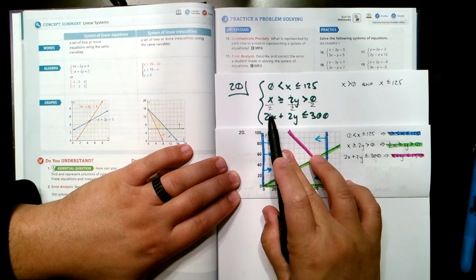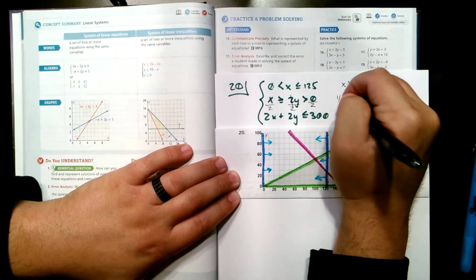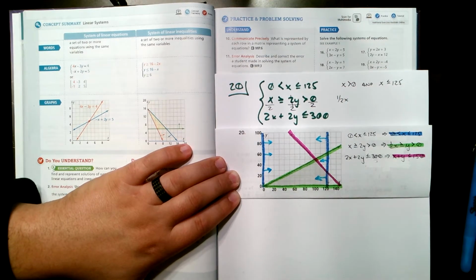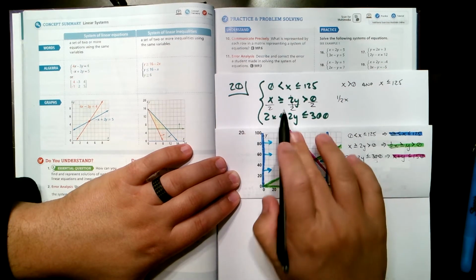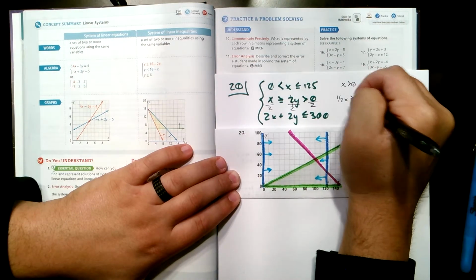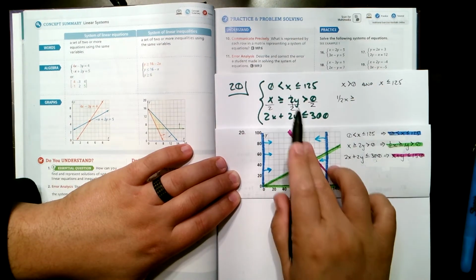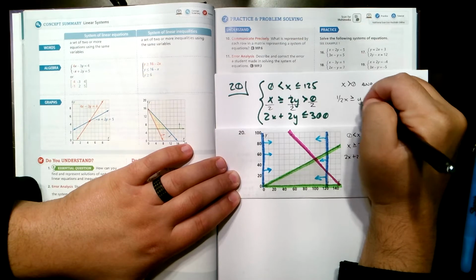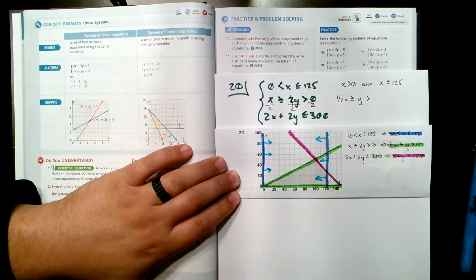So if I do that, x divided by 2, there's nothing I can do to simplify it. I'm going to write that as 1/2 x just because that looks better to me. Still greater than or equal to. I'm not changing that. 2y divided by 2 is just y. And then 0 divided by anything is 0.